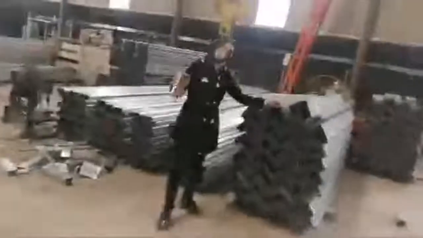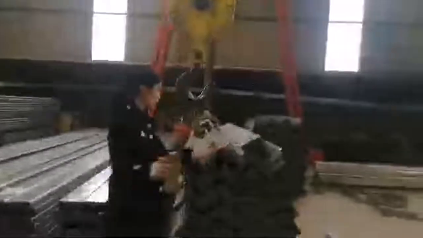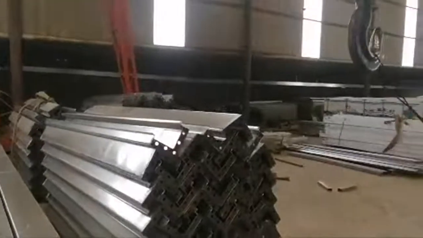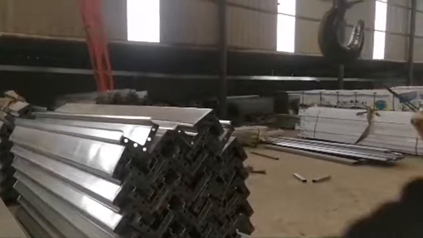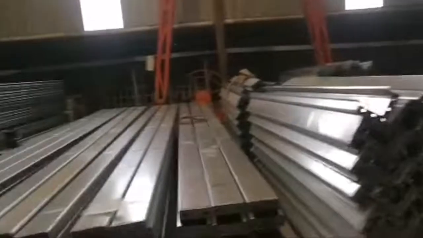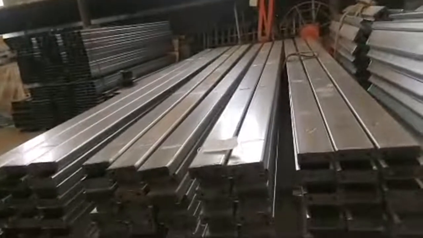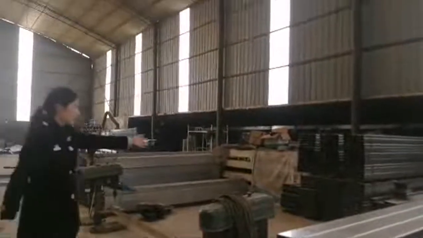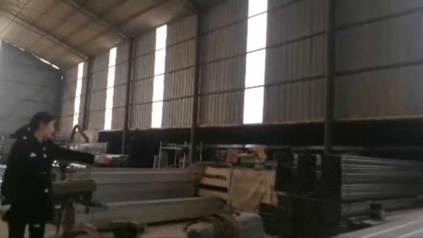This column is already after welding. We will lift it to our next factory soon to make the powder painting, and also these beams. Those stacks are our purlins also.